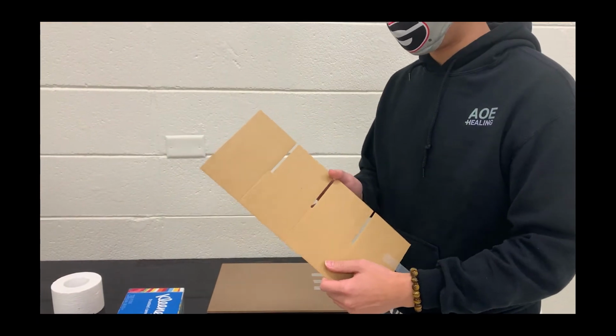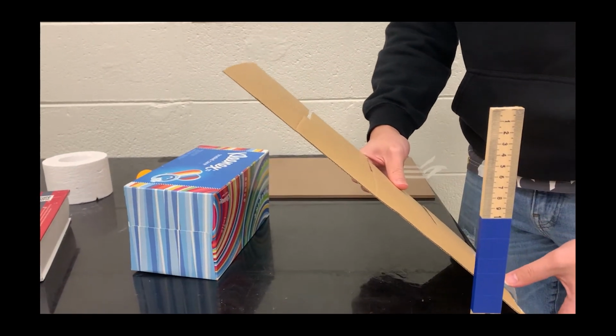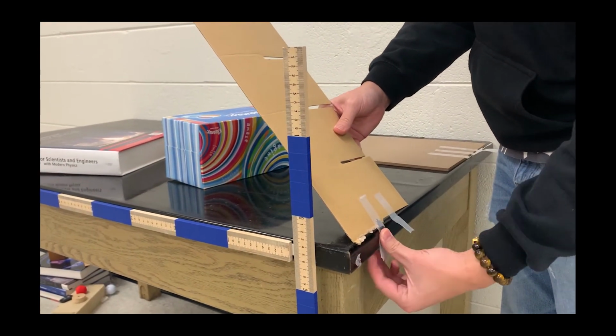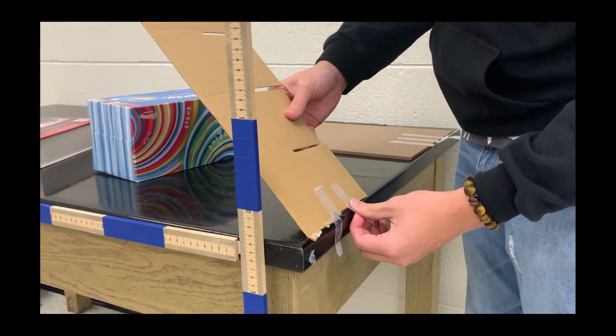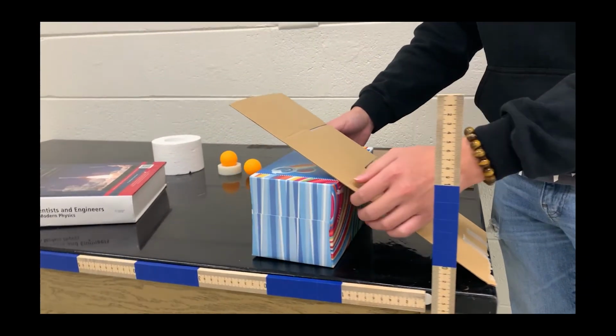Anyways, we want to take our cardboard and make a ramp out of it. Something a bit more stable than this would be optimal. Take the edge of the cardboard to the side of the table, like so. We'll be rolling a ball on it, and we want the ball to roll right off the edge, not bounce on the table.